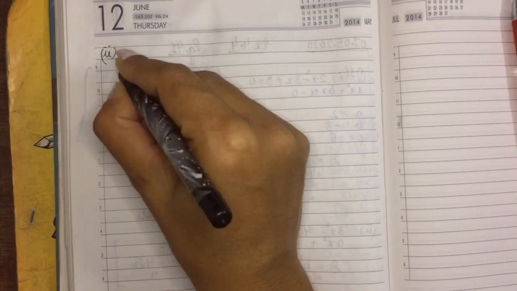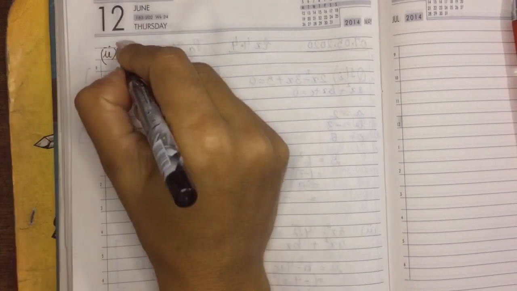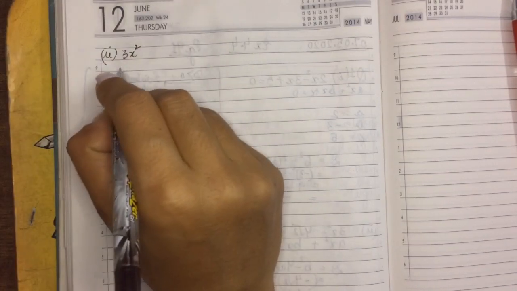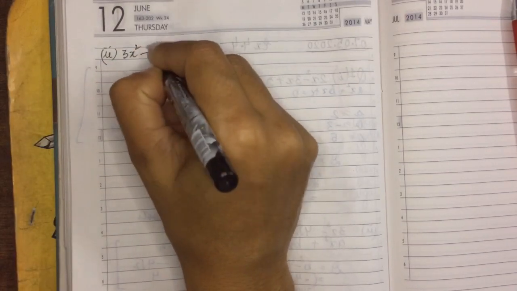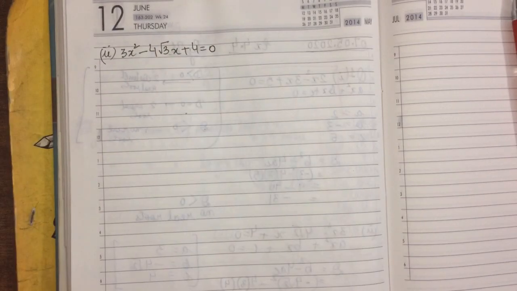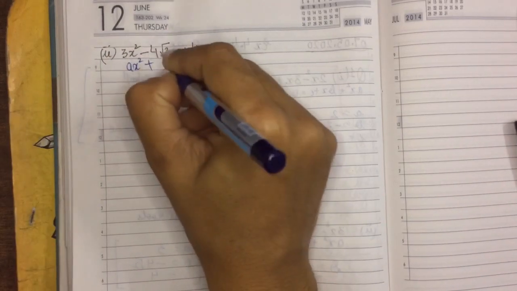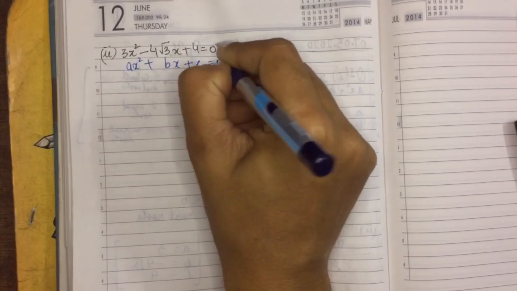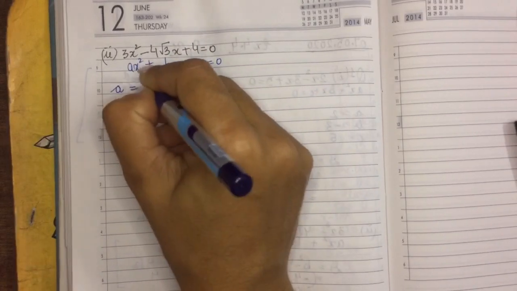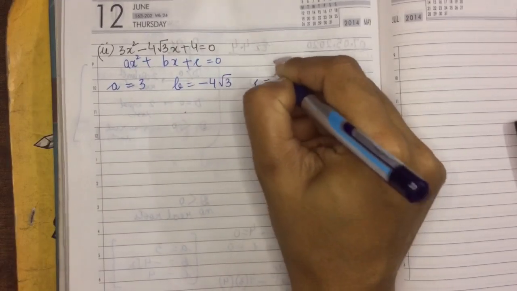Second part is 3x square minus 4 under root 3x plus 4 equals 0. Comparing it with the standard form, ax square plus bx plus c equals 0, a is 3, b is minus 4 root 3, c is 4.